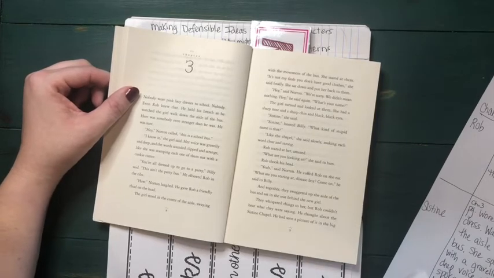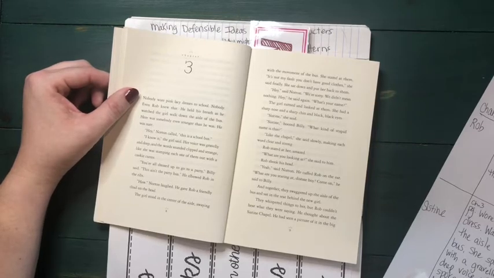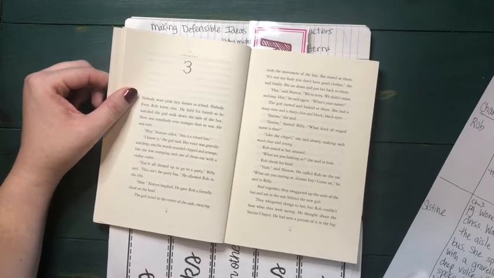"Ha!" Norton laughed. He gave Rob a friendly thud on the head. The girl stood in the center of the aisle, swaying with the movement of the bus. She stared at them. "It's not my fault you don't have good clothes," she said finally. She sat down and put her back to him.